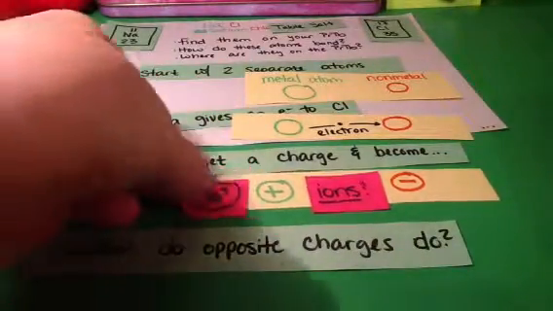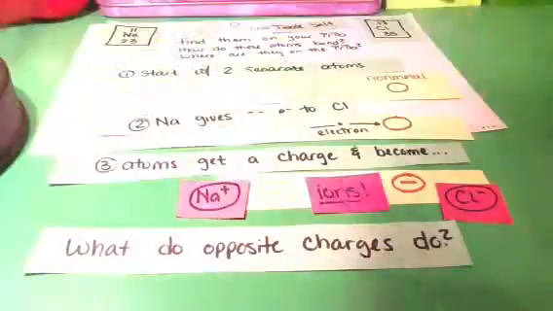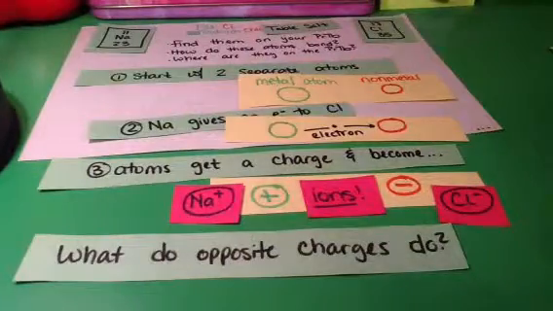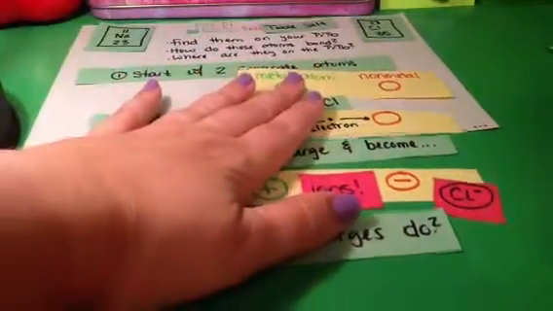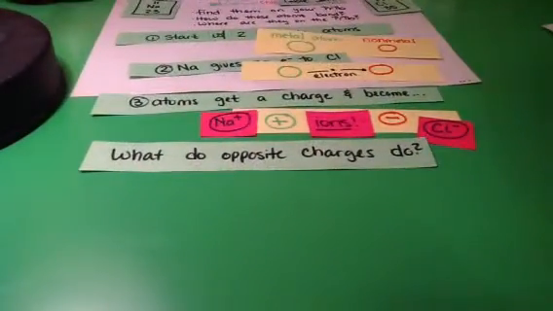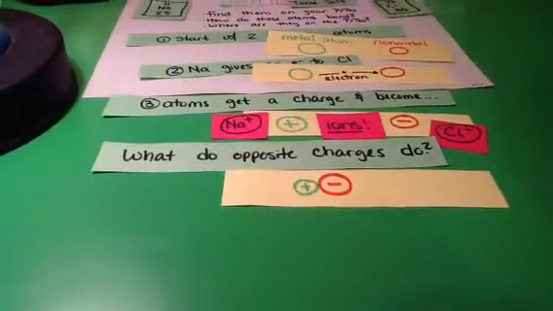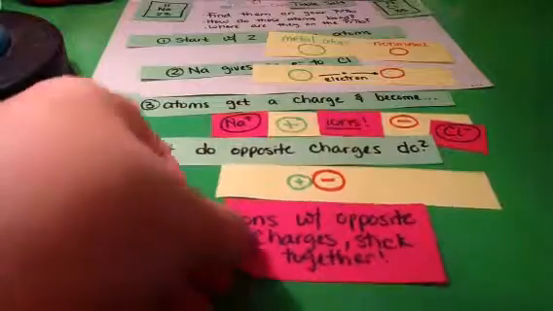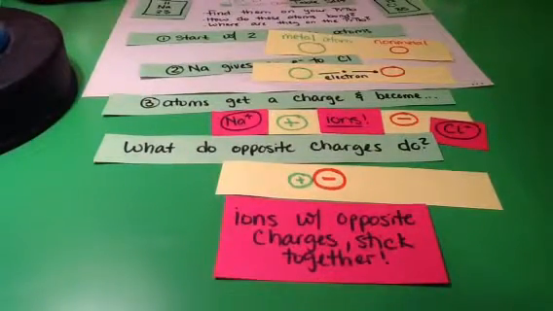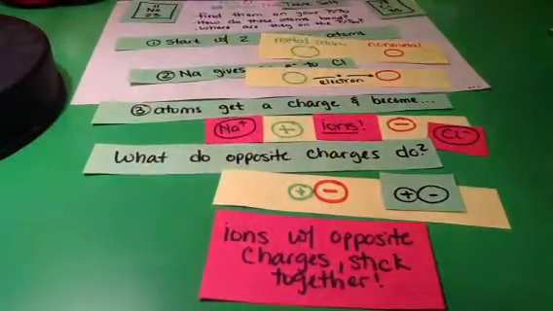So we've got sodium here with an overall positive charge now, and chlorine with an overall negative charge. And when I have a positive and a negative charge, what do you think they're going to do together? Well, hopefully you understand that ions with opposite charges are going to stick together. So we're going to get this nice cute little sodium chloride.